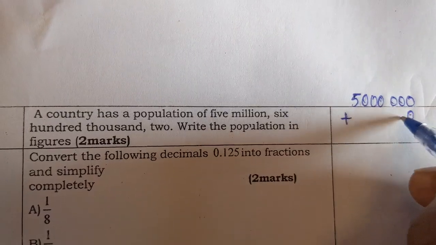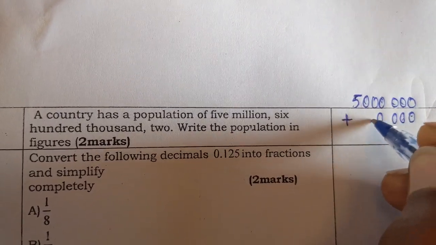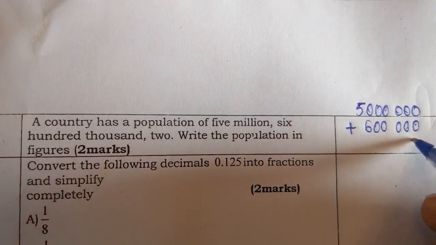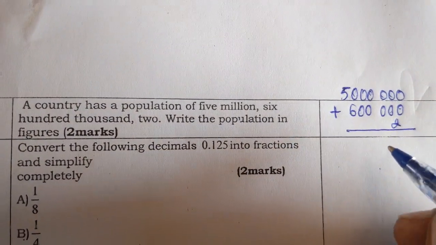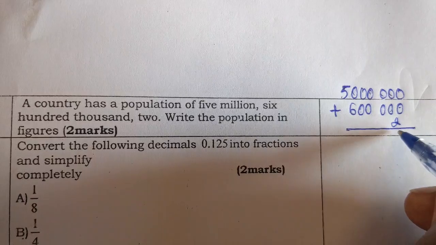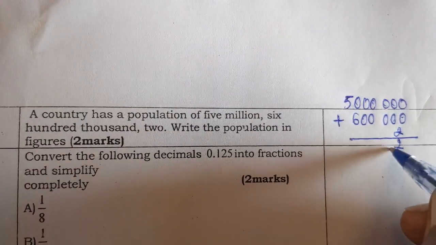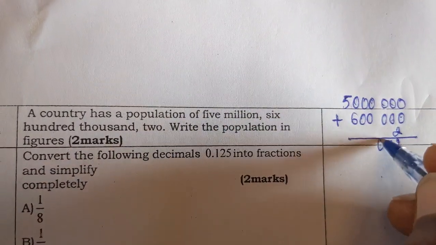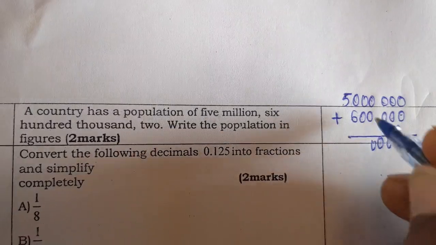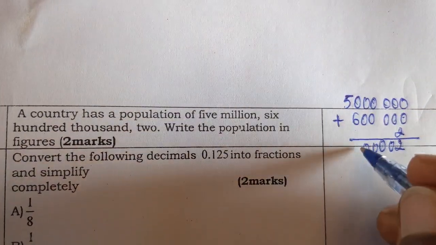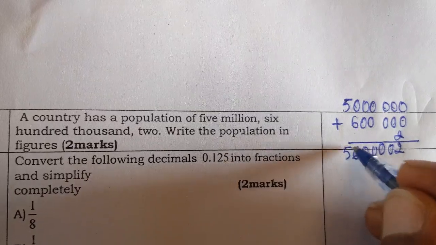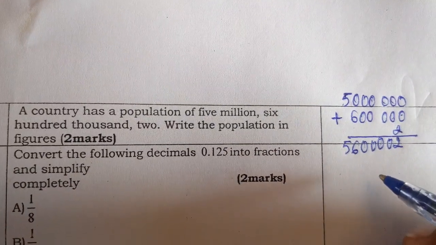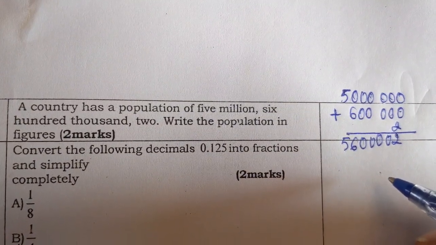I add 0,0,0,0,0, and then here 2, and then the sum I will get here is the correct answer. Here 0 plus 2 is equal to 2. Then I bring down here 0, and then here 0, then 0 also, and then 0. 0 plus 6 is equal to 6, and then here I bring down 5. This is 5,600,002.